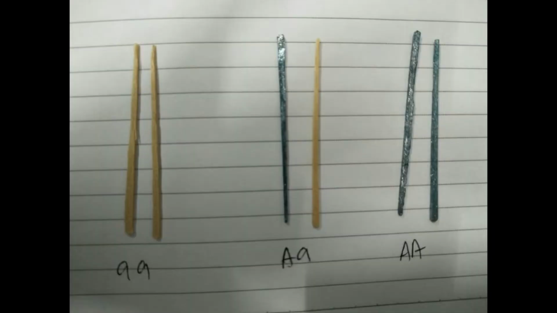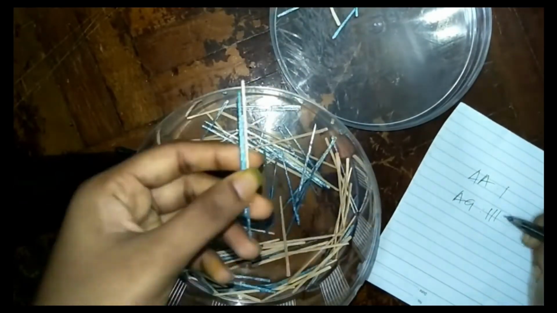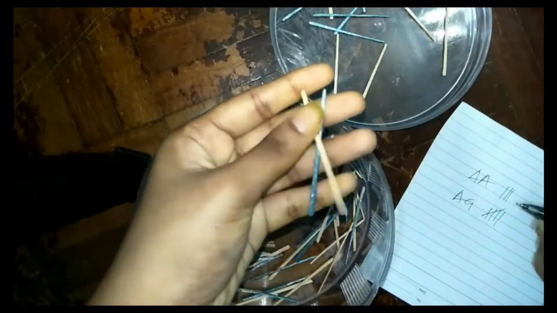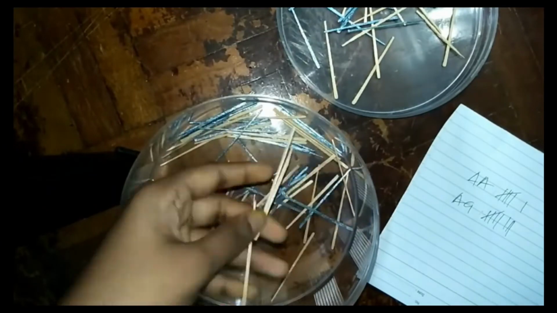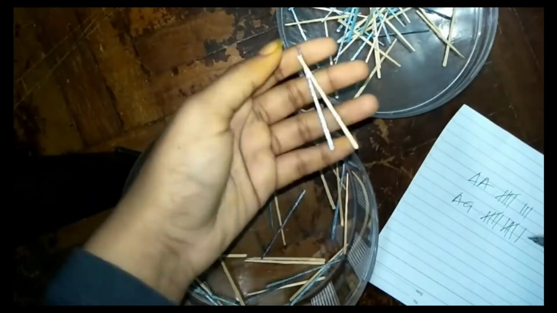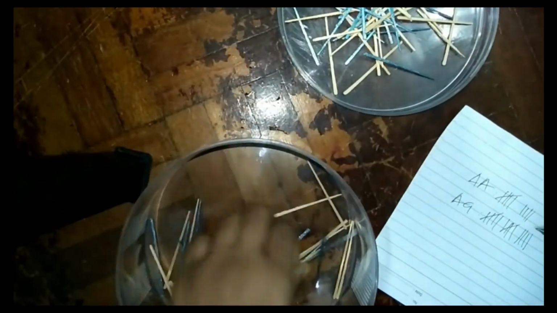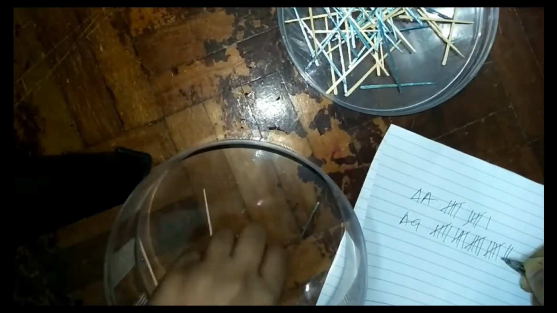The brown toothpick will be the recessive allele and the blue toothpick will be the dominant allele. So there is a total of 120 toothpicks in this container. 60 toothpicks are the blue and 60 toothpicks are brown. So we need to select 2 from the container and then write down the genotype that it produces. If it produces a recessive homozygous genotype, it will not be calculated.